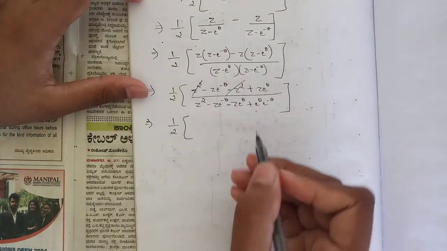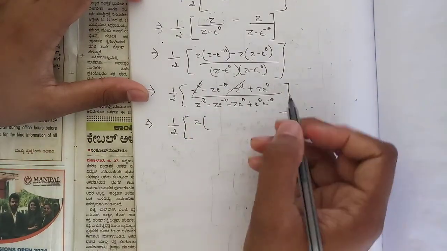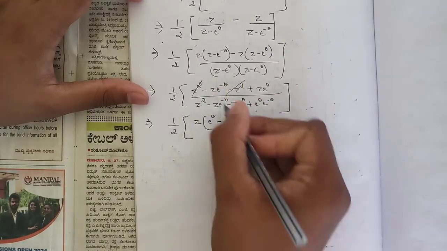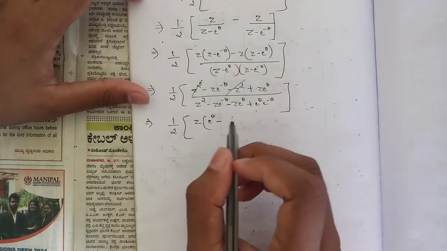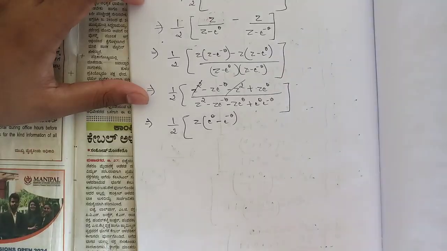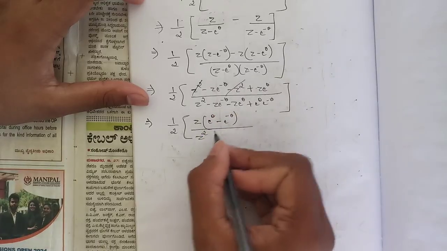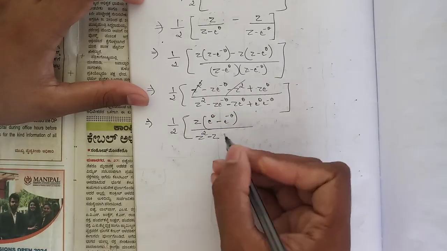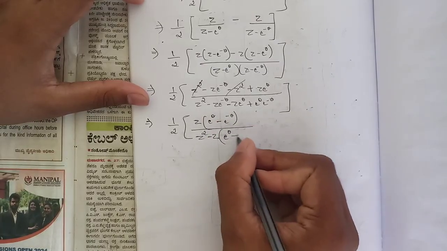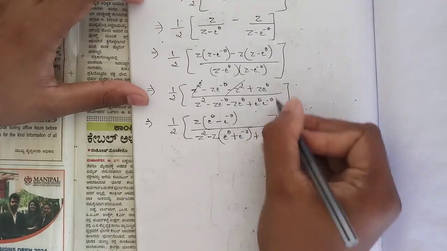and we can take z common. If we take z common, what are the terms remaining? e power theta minus, we took z common. In the last problem we took minus z common, right? So this minus we need to include in the bracket, divided by z square. Again we need to take z common in these two terms. Now minus z we can take it common, and we can write it as e power theta plus e power minus theta plus 1. This term becomes 1.